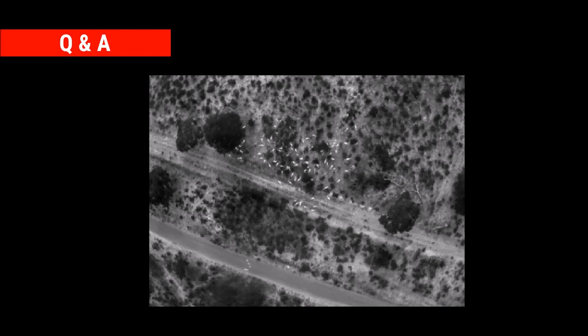Excellent. That's some good results you're getting out of the LiDAR. Next question I have is, what kind of replacement parts would you typically bring with a field operation? Yeah, so that's also a good question.